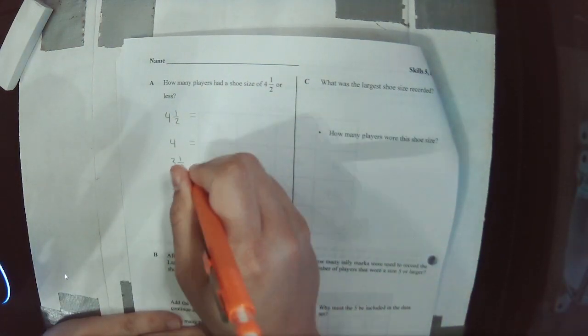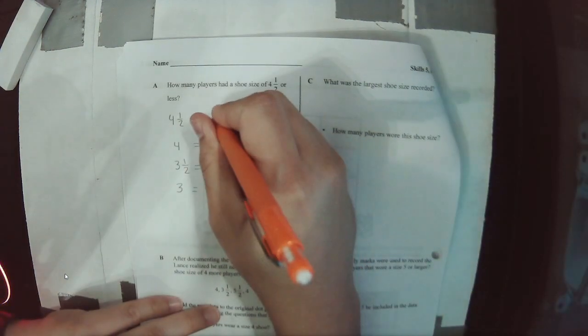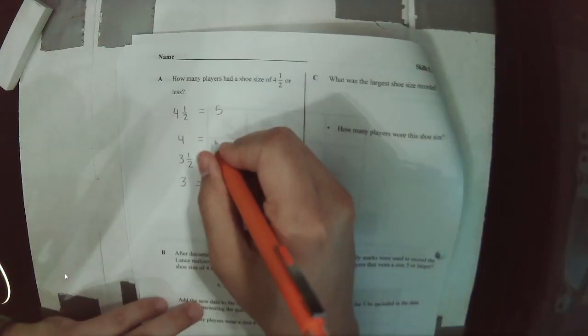Now I'm gonna write down how many players wore those shoe sizes. So how many players wore size 4.5? 5 of them. How many players wore size 4? 3 of them.